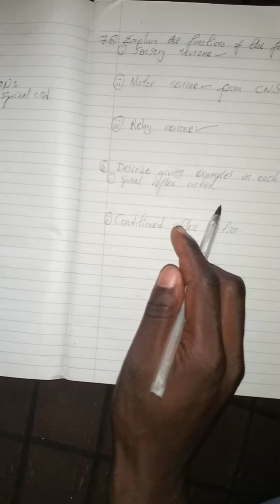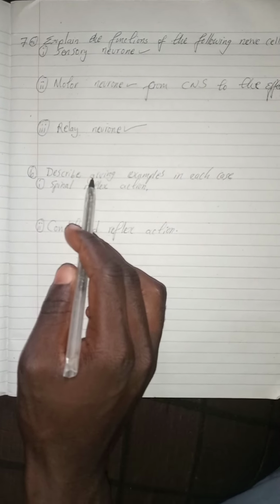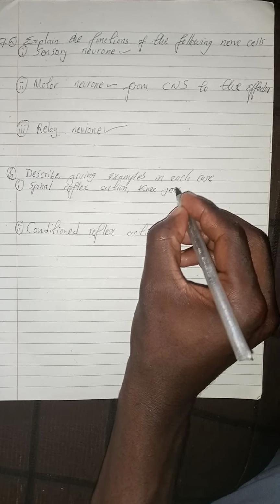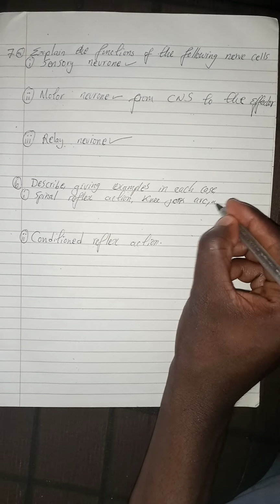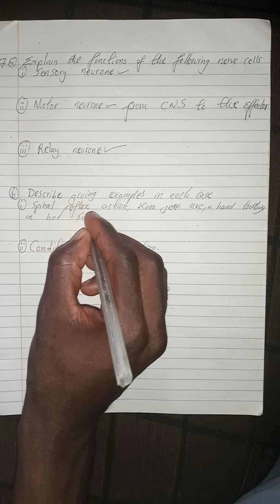So if we're describing this, we say this is where an impulse passes through the central nervous system. And the question also states giving example. An example that you can give is a knee jerk arc, or a hand touching a hot surface. That is an example.